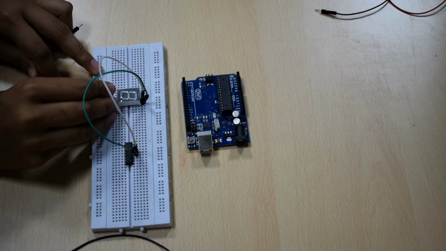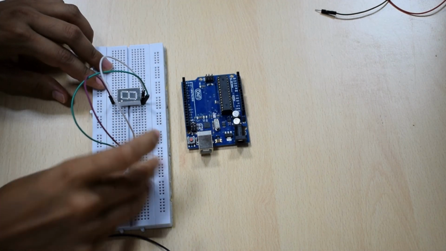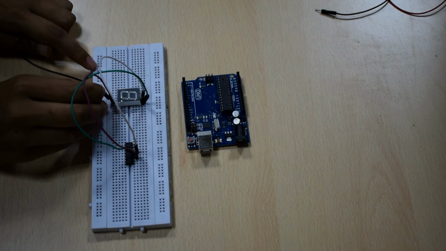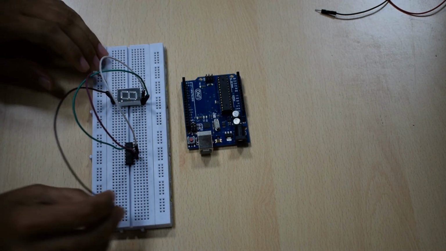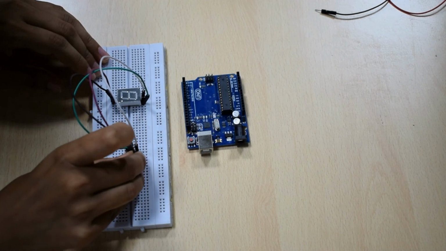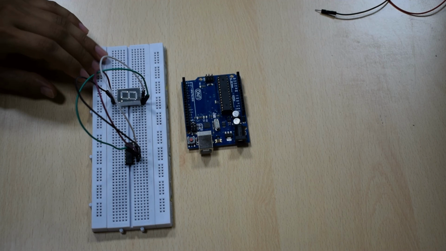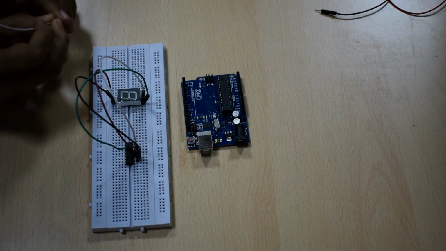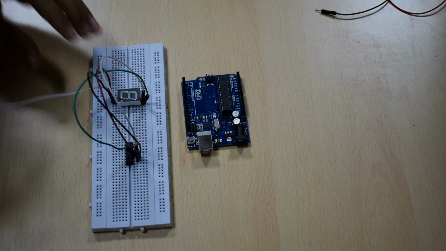C pin to the 11th pin. D pin to the 10th pin. E pin to the 9th pin.